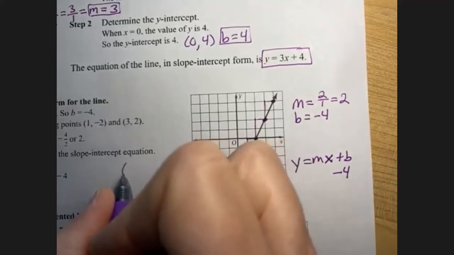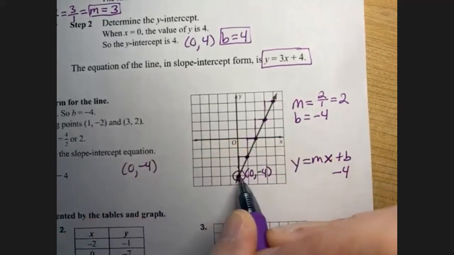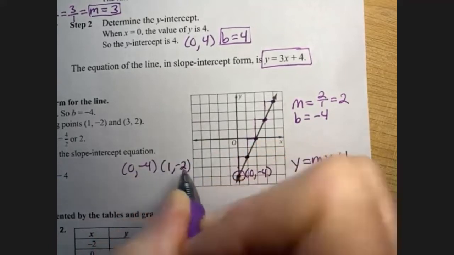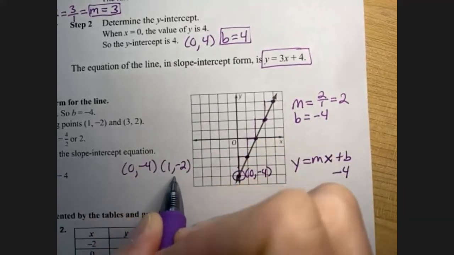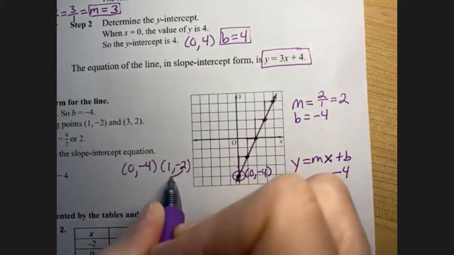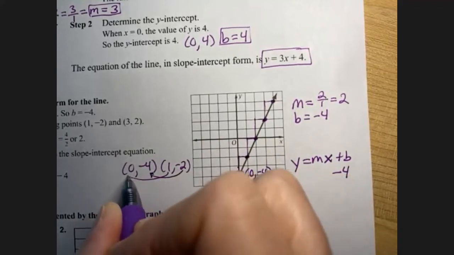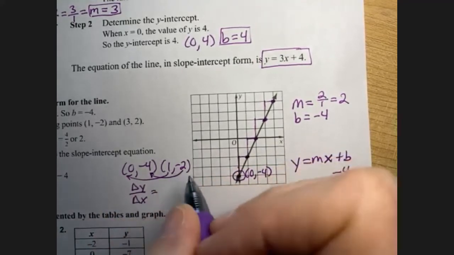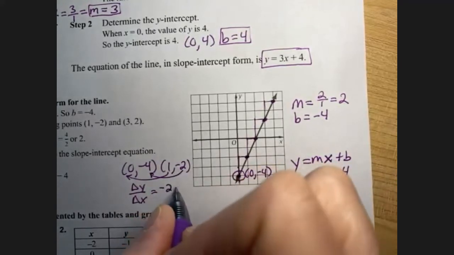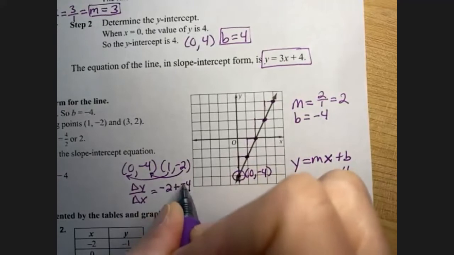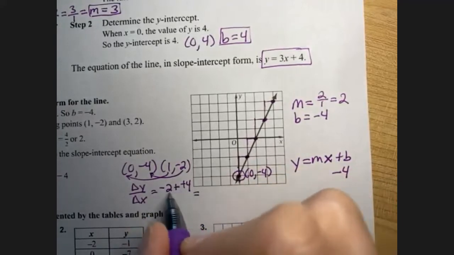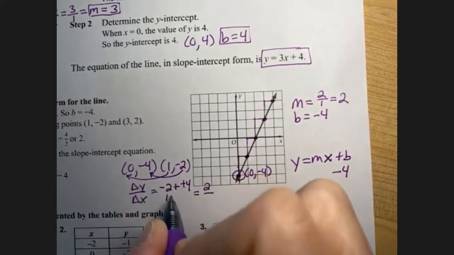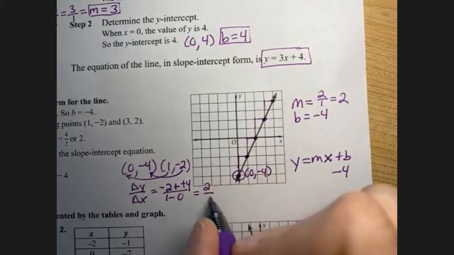So I want to show that to you. We know that we had the point (0, -4) right here, and then this point right here next to it is (1, -2). What you can actually do is subtract your y's, subtract your x's, and do your change in y over change in x. Change means subtraction. So I have -2 minus a -4, which is keep, change, and if the signs are different, I subtract and I get 2. And then on the bottom, we have 1 minus 0, which is just 1.